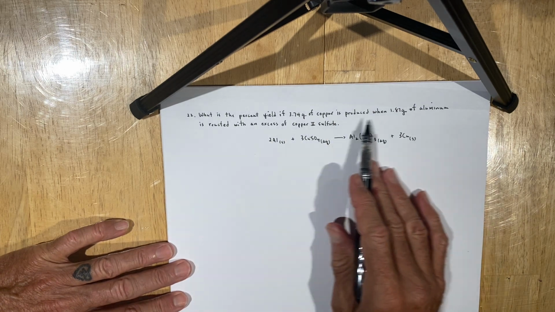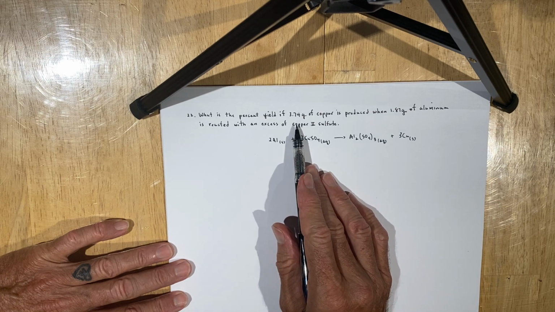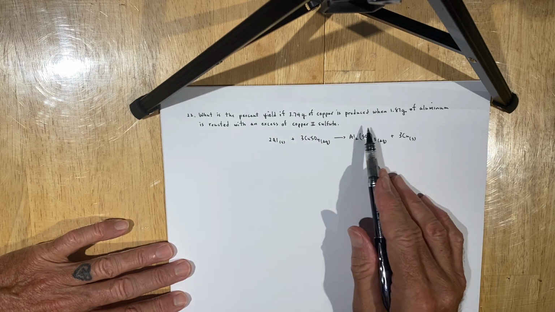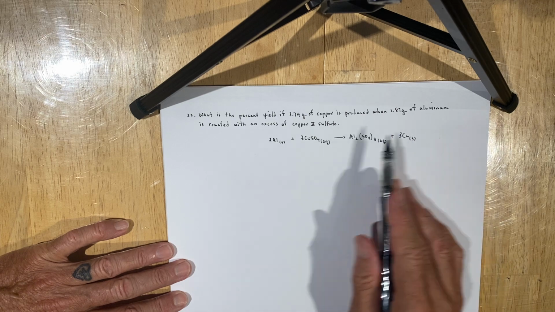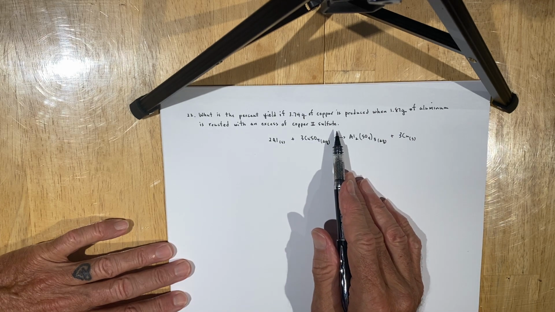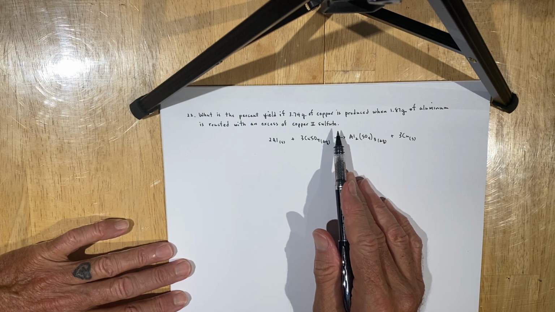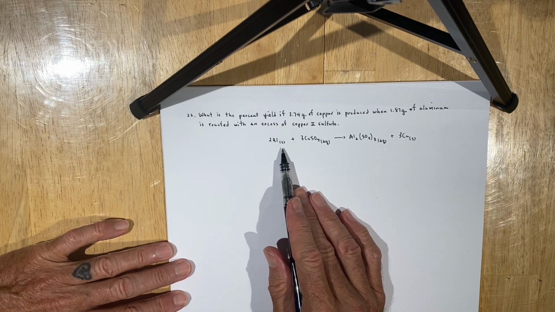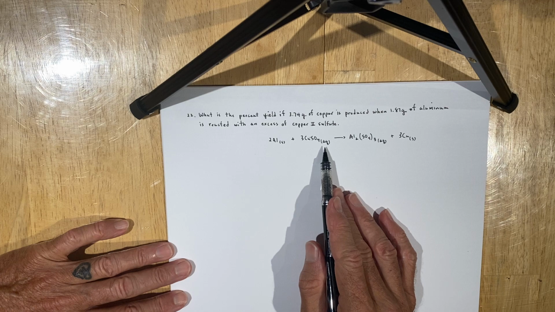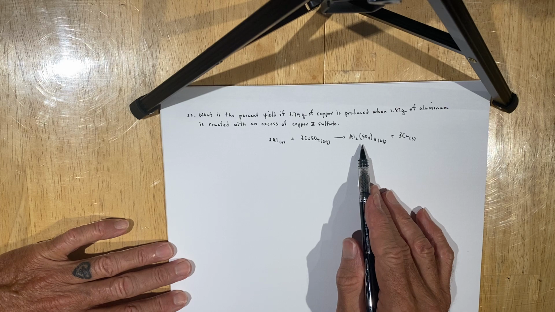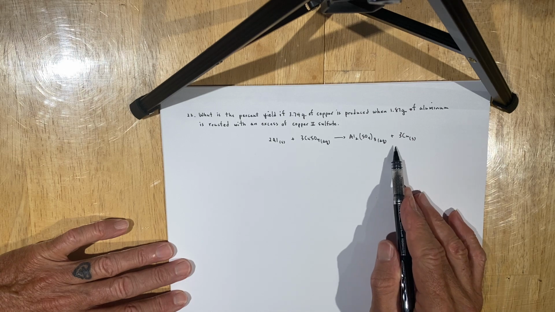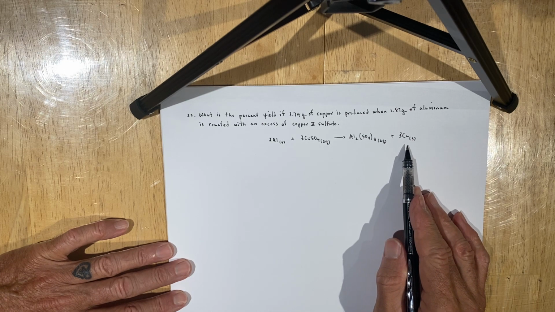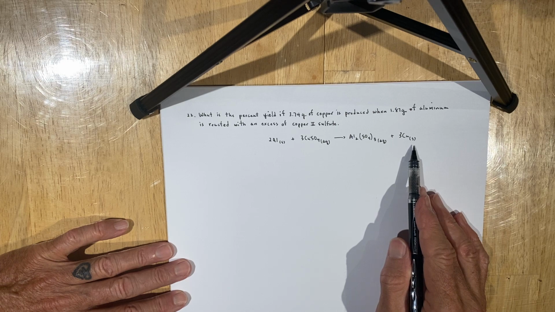So therefore, let's read through this problem. What is the percent yield if 3.74 grams of copper is produced when 1.87 grams of aluminum is reacted with an excess of copper 2 sulfate? So you're given a balanced chemical reaction here. 2 atoms of aluminum, which is a solid at room temperature, react with 3 formula units of copper 2 sulfate, which is aqueous, meaning it's dissolved in solution, to produce 1 formula unit of aluminum sulfate, which is aqueous, dissolved in solution, plus 3 atoms of copper, which is solid.